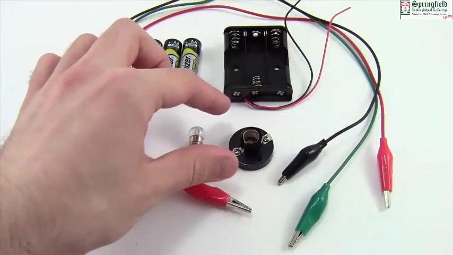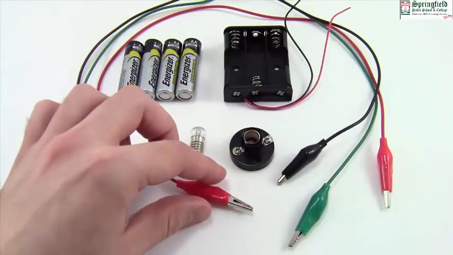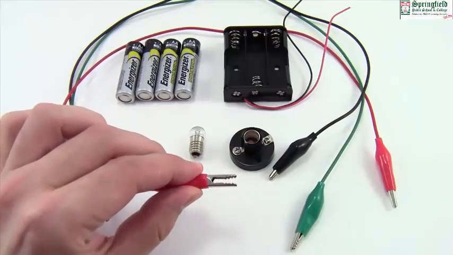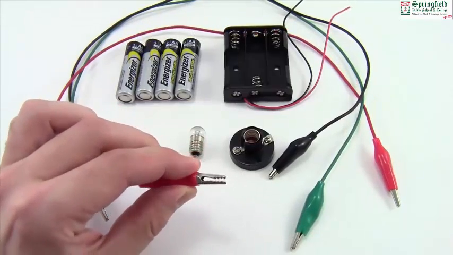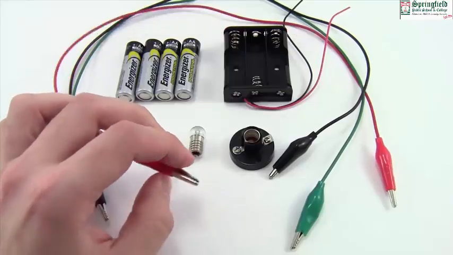You have a small light bulb, a light bulb base, and 3 alligator clips, which get their name because they have these little metal jaws that can grab onto wires and circuit components.